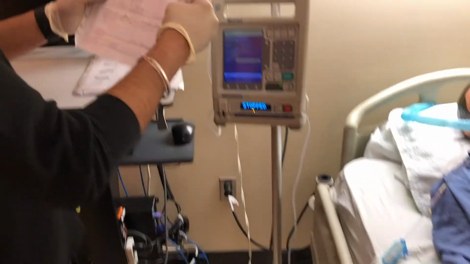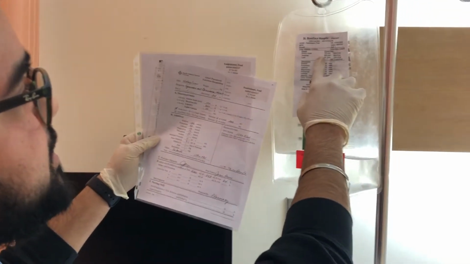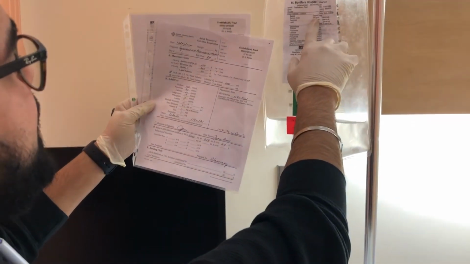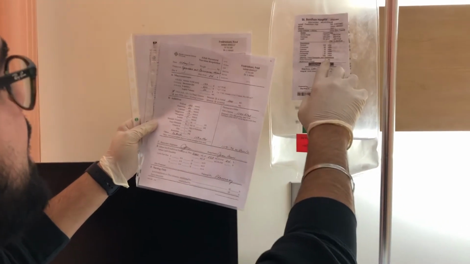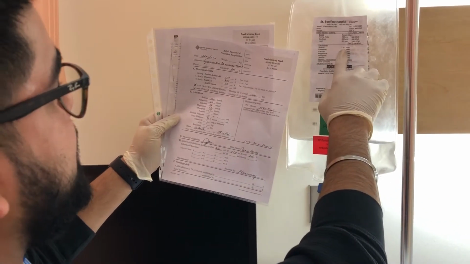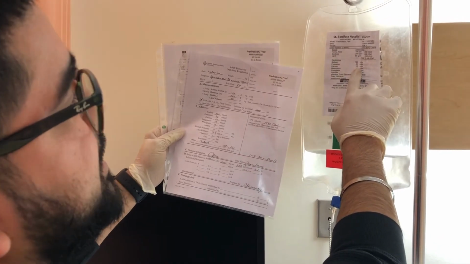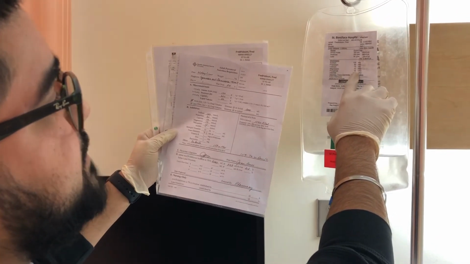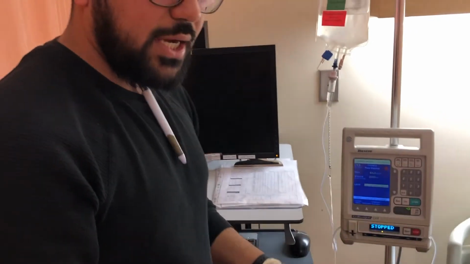The nurse and I can now compare this. We know that it's for Fred Fredrickson, the correct patient. We have the 100 grams of amino acids, 200 grams of dextrose, and 50 grams of lipids, as well as the other ones, so 120 of sodium, 60 of potassium, 10 calcium, magnesium 10, phosphate 15, and chloride 158. Altogether, that leads to the 2000 mLs, and that's our third check that is completed.